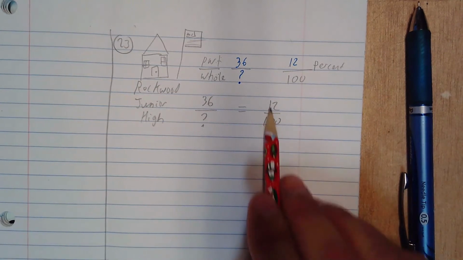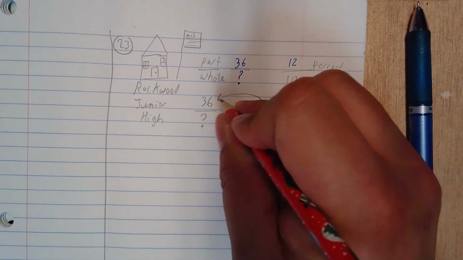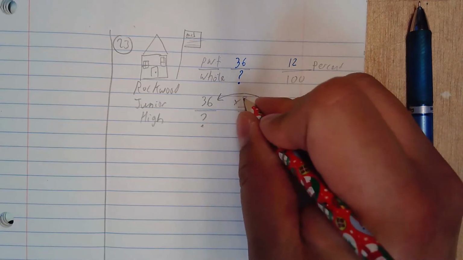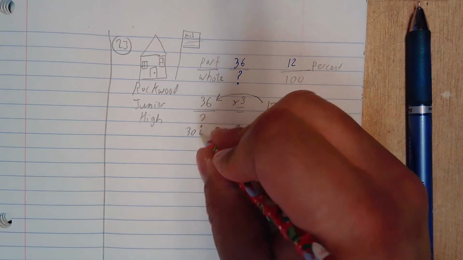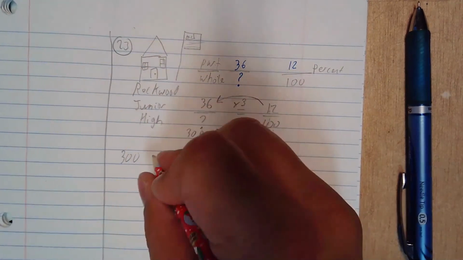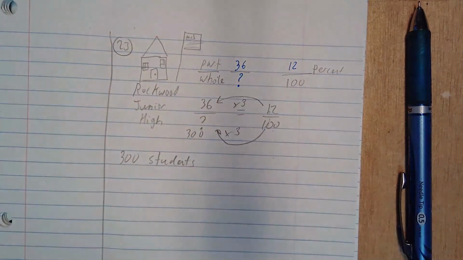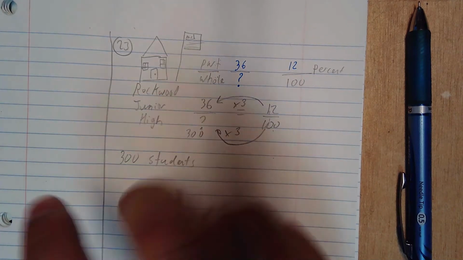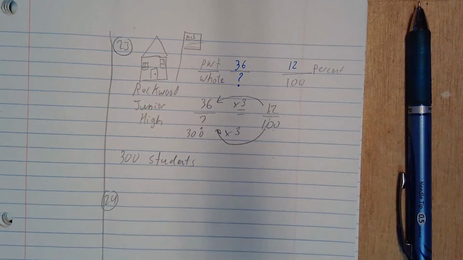Again, you can simplify this, or you can see if there's a connection, if you can scale up or scale down. 12 times 3 is 36. Oh, okay. So 300 students were surveyed. Or a simple answer, just 300 students. You can't just write a number by itself. You have to say what that number means. Okay, what are we talking about?